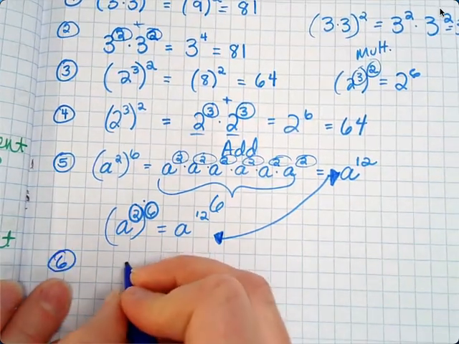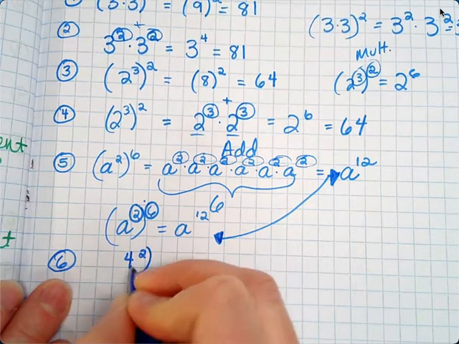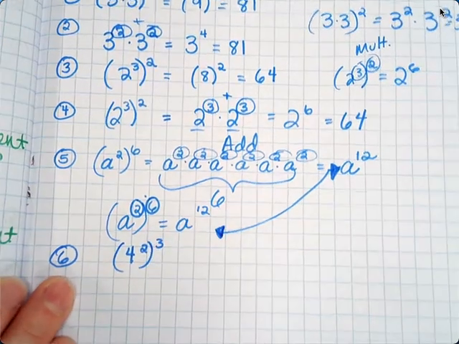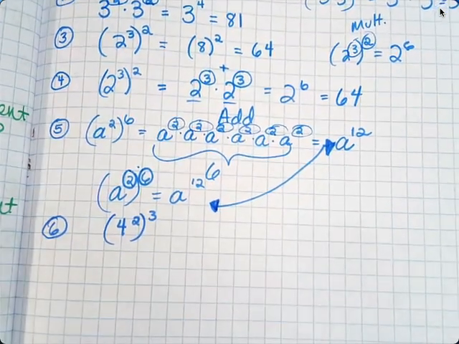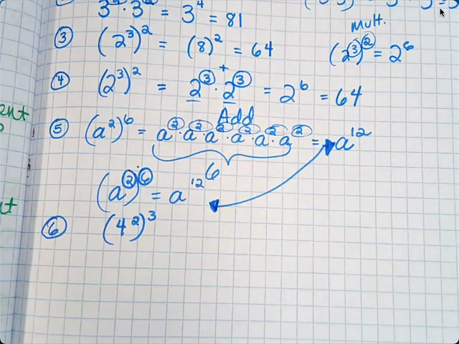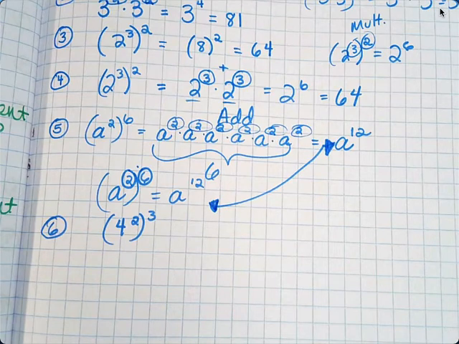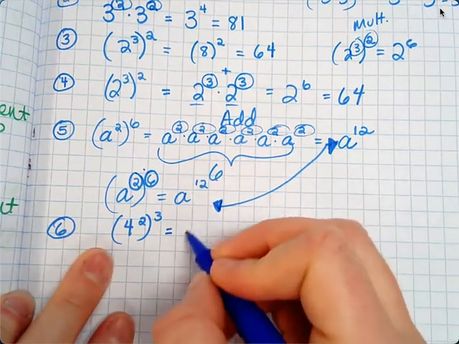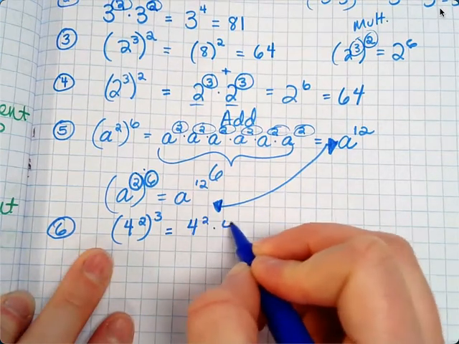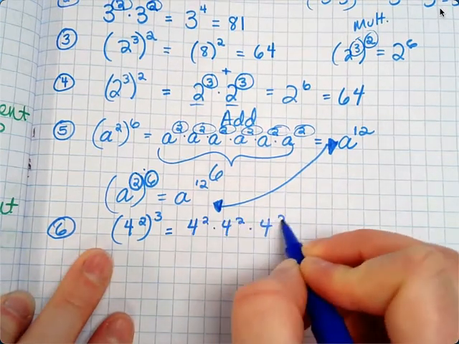Okay, let's do 4 squared to the 3rd power. So we could do 4 squared, 4 squared, 4 squared.